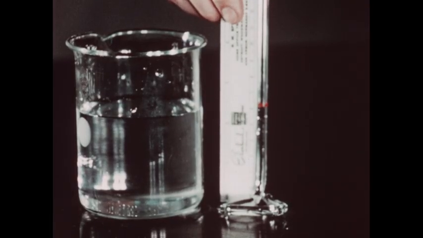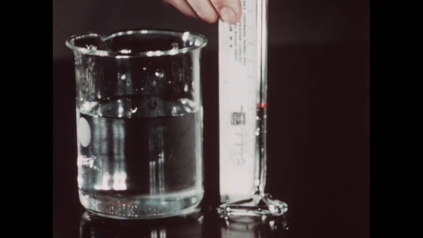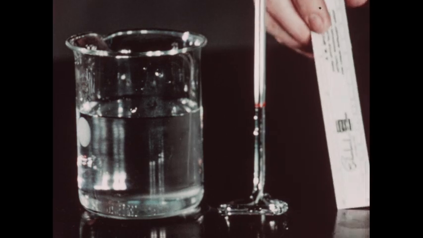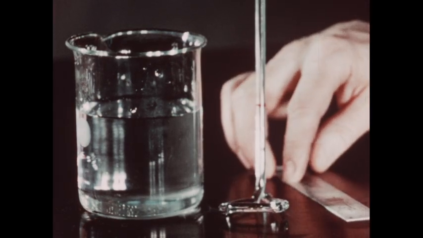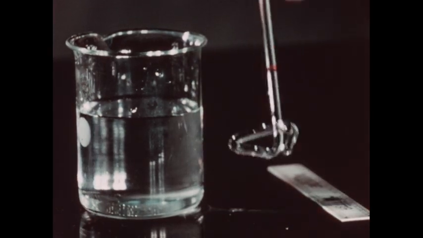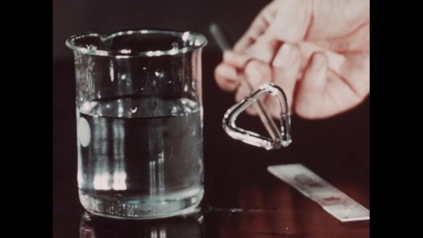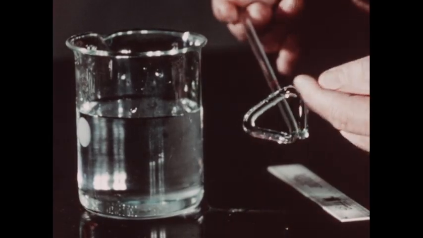This length is 6.1 centimeters. And since 12 centimeters of glass occur in the triangular base, we know that 18.1 centimeters of glass are in contact with the water.